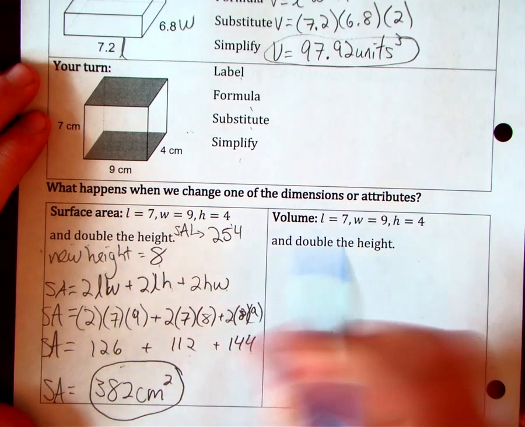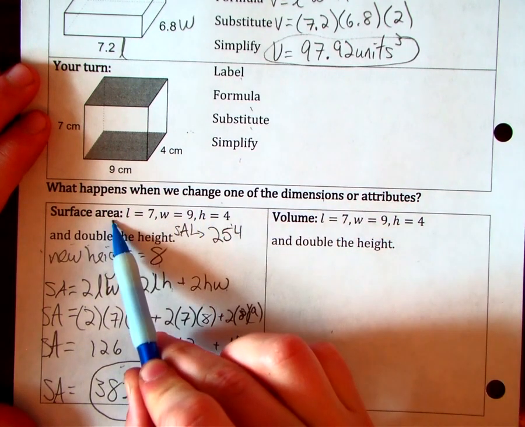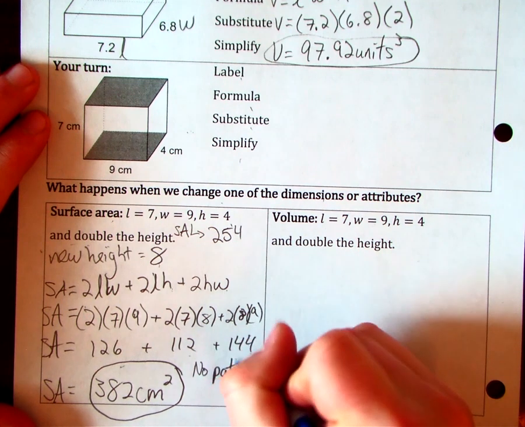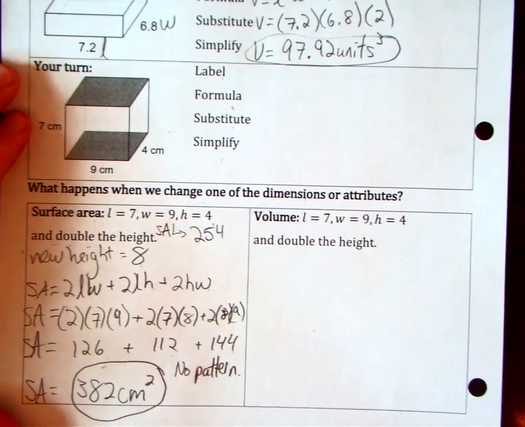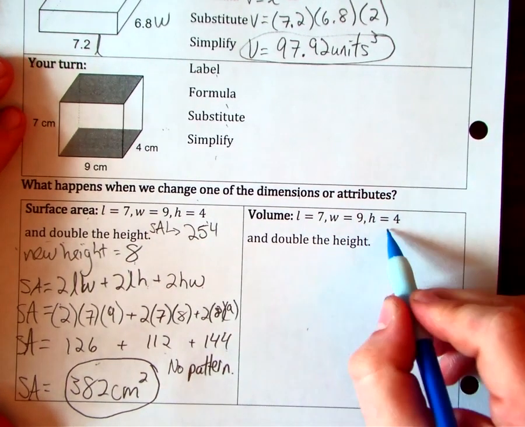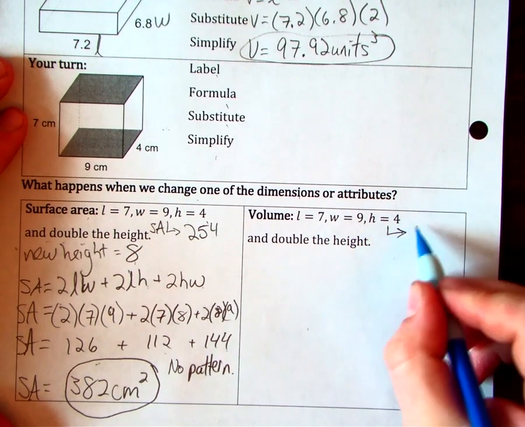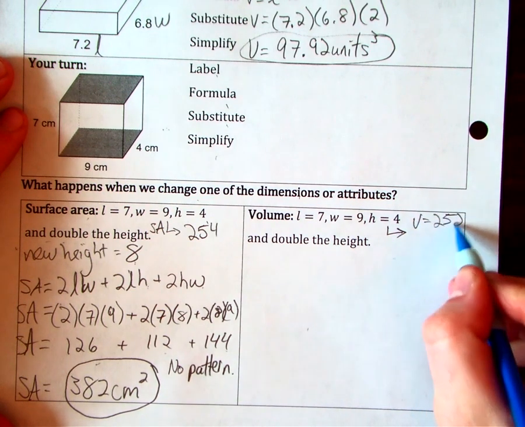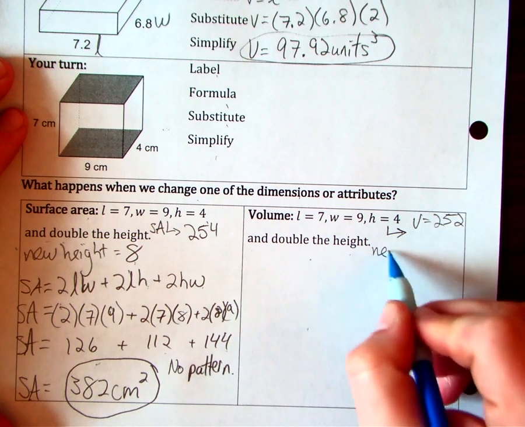So we're trying to see, is there a pattern when we change one of the dimensions for surface area? And so we say no pattern. However, when you try it for volume, on the front our volume originally was 252.